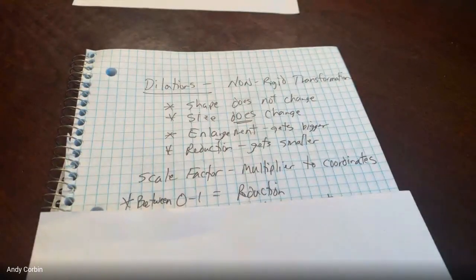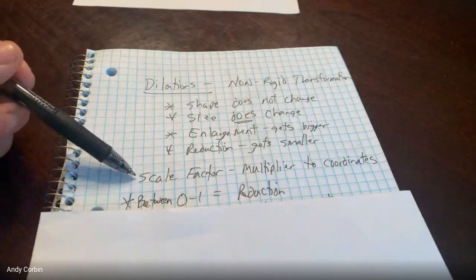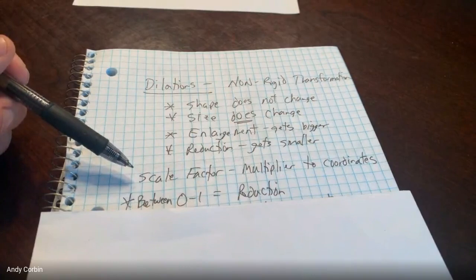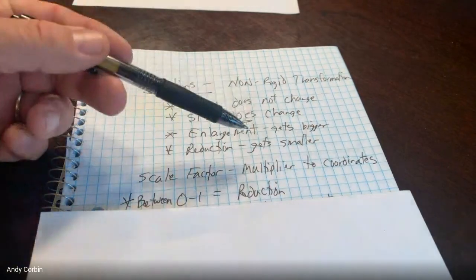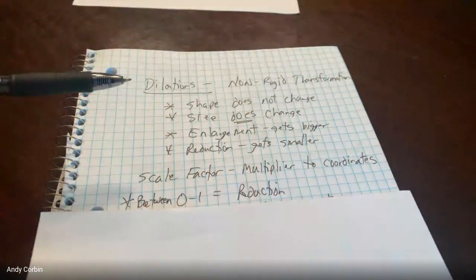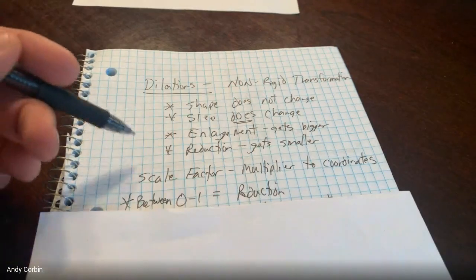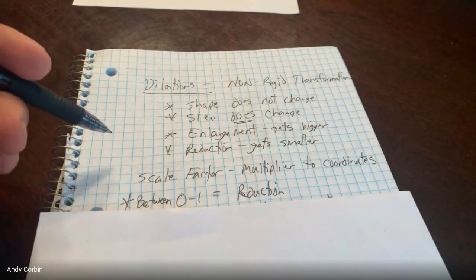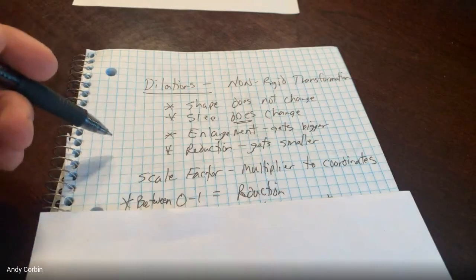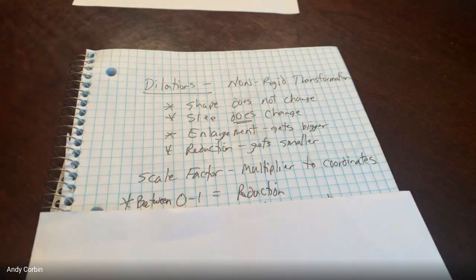And we stretch them or we reduce them by a thing called a scale factor, okay? Now, a scale factor is just a multiplier to the coordinates, okay? So you think about it, the vertices of a shape have coordinates to them, right? They have an x coordinate, they have a y coordinate. We put them in parentheses, and it might be (2, 3), it might be (-4, 2), whatever the case may be.